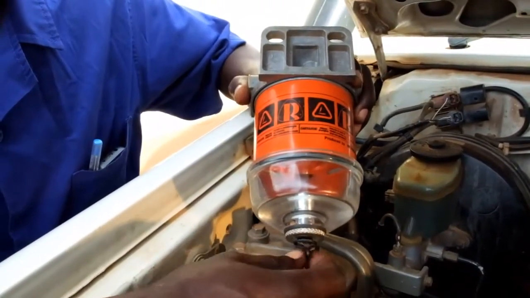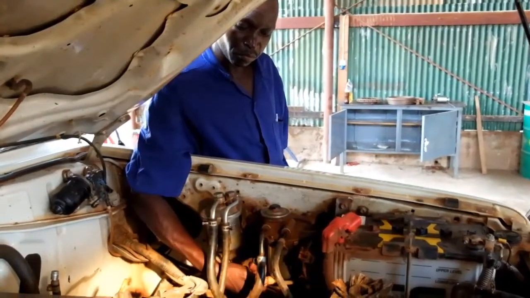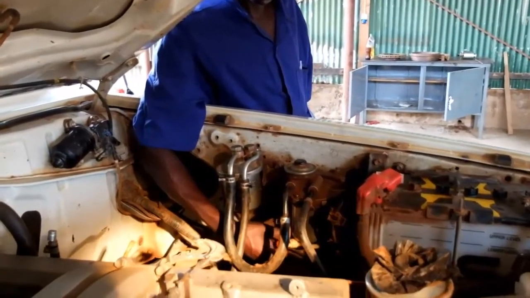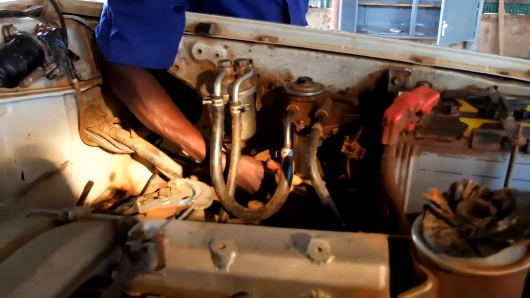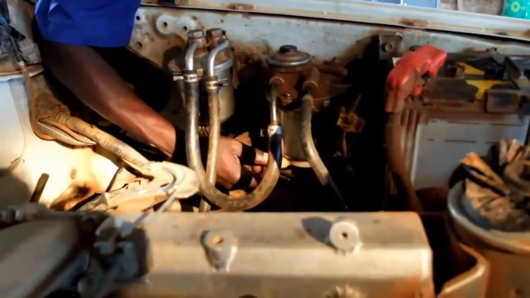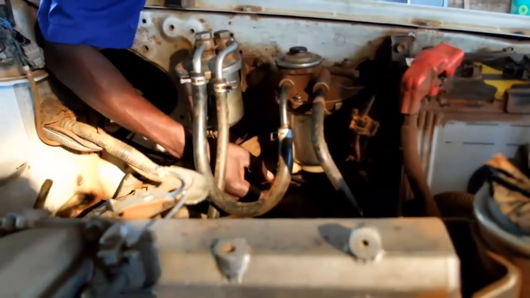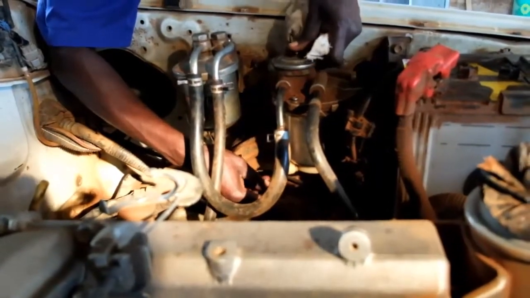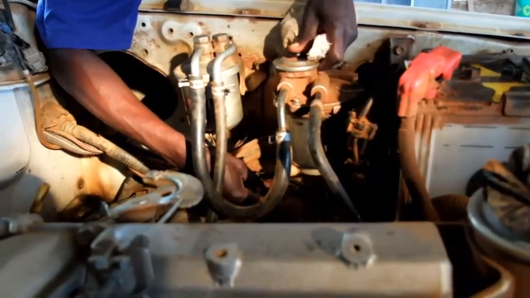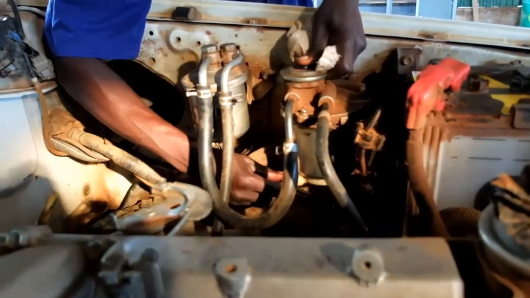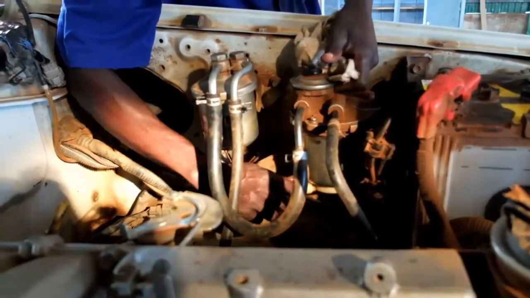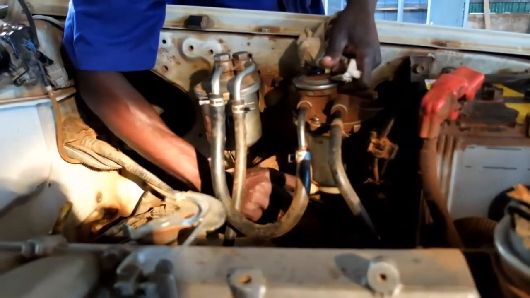On the Make 2 models, the type of filter is this type, and the drain plug is on the side. No, there is no fuel inside. Okay.